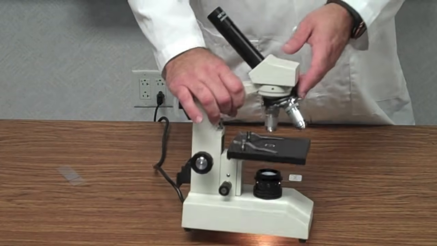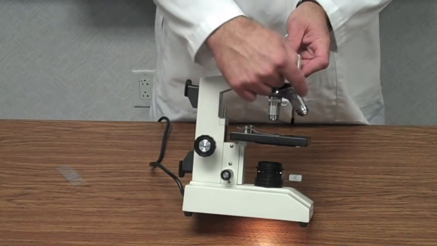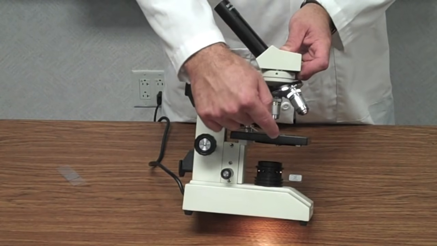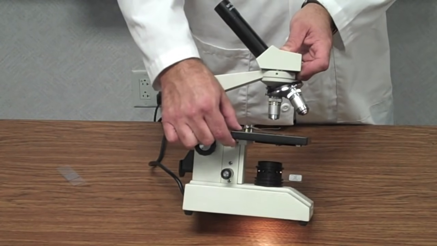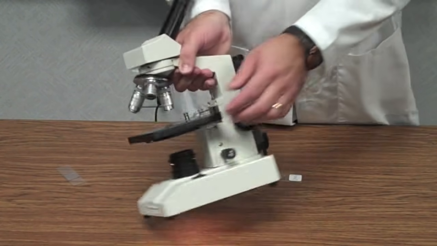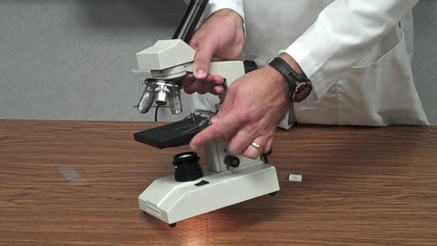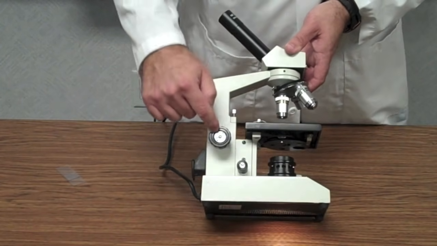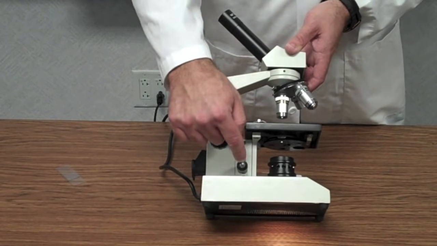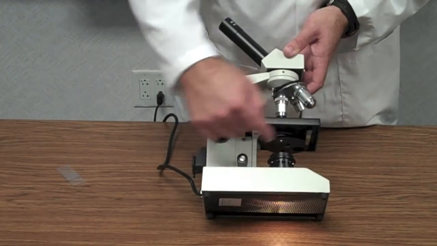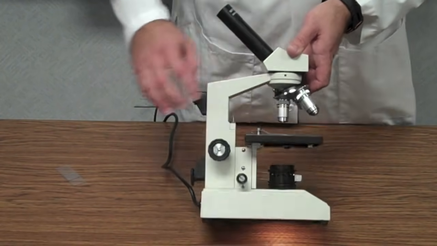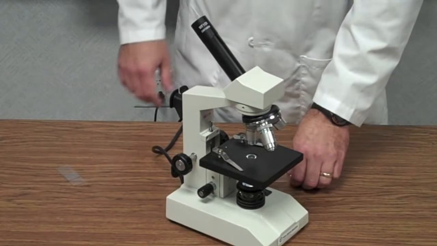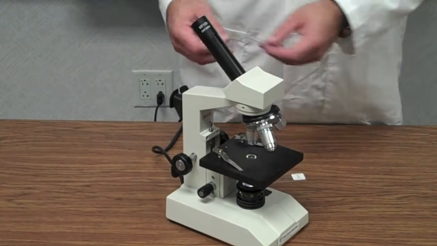Let's go over those again real quickly. Eyepiece, objectives, low, medium, and high power objectives, stage, stage clips. Underneath we have the diaphragm, okay, base, coarse adjustment knob, fine adjustment knob, light source, and then arm. Okay, very good. Also, we have a couple other things that we use.